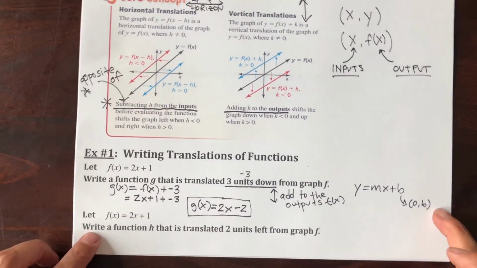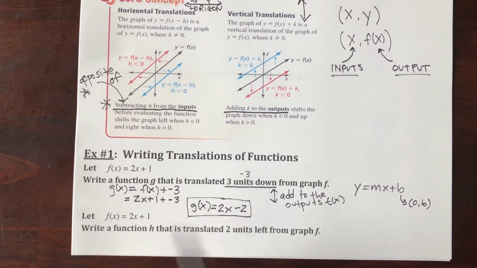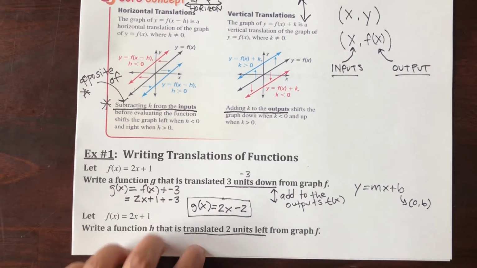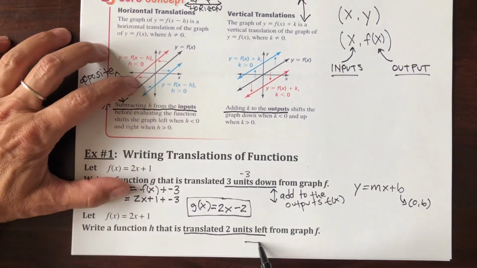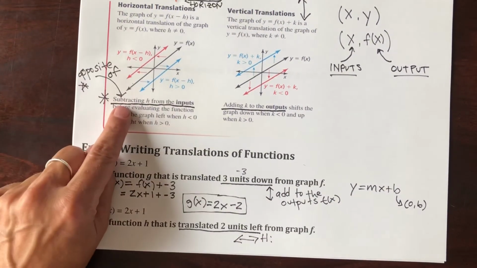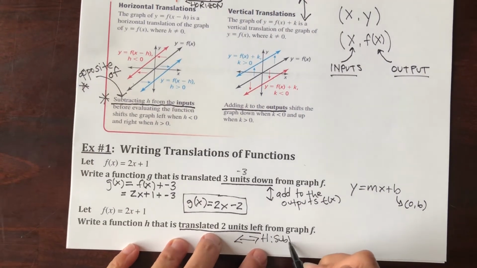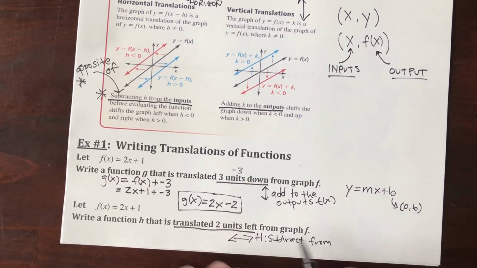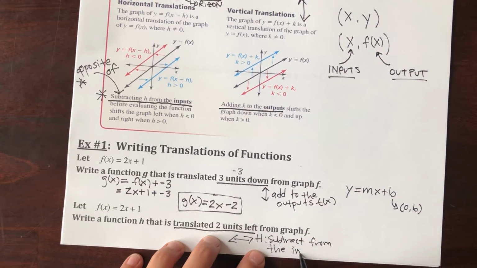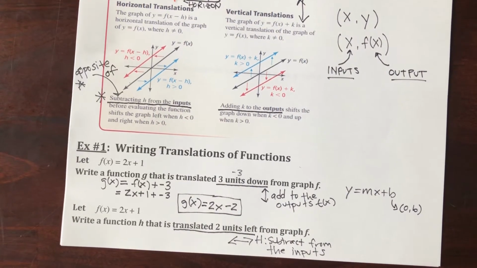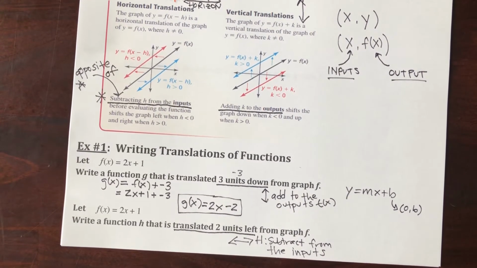All right, our next example, 2x plus 1, we're going to translate 2 units left. So that is a horizontal shift. For a horizontal shift, remember we're going to subtract from the inputs, or do the opposite, because left and right affects the x-axis. The x's are the inputs.